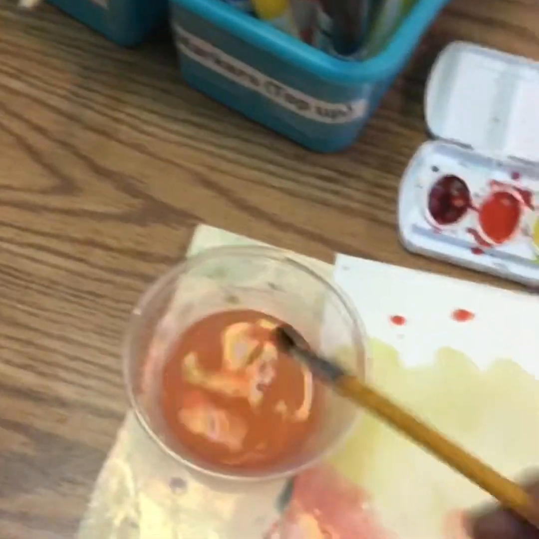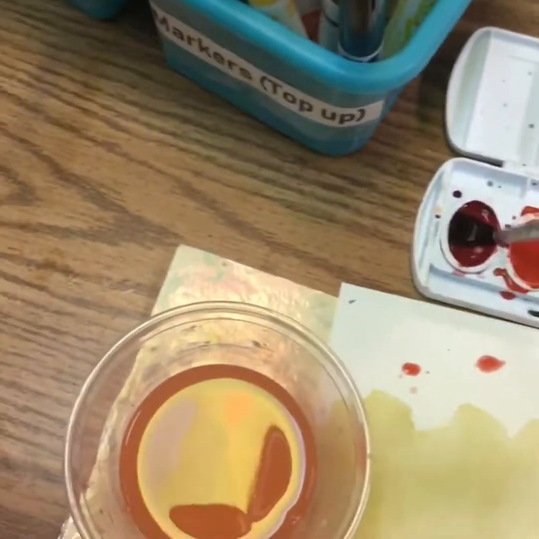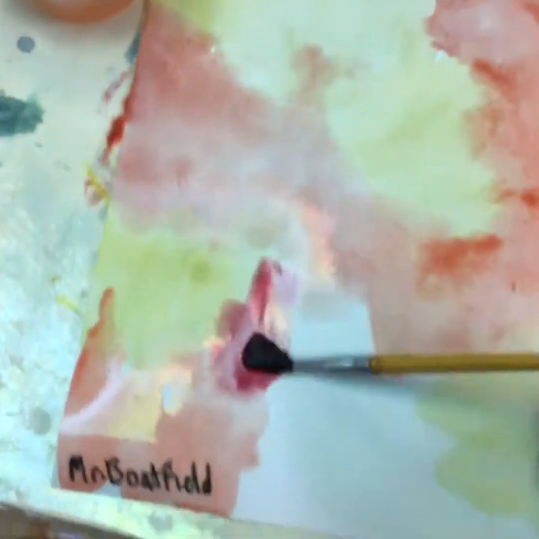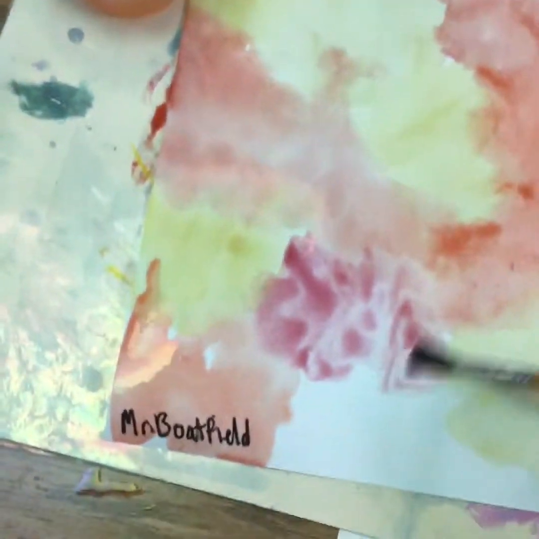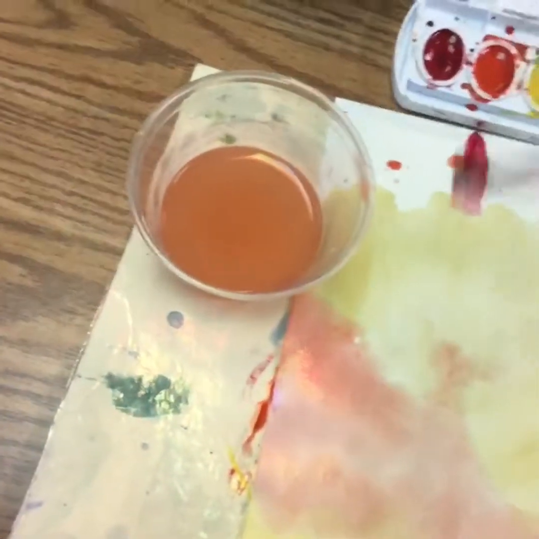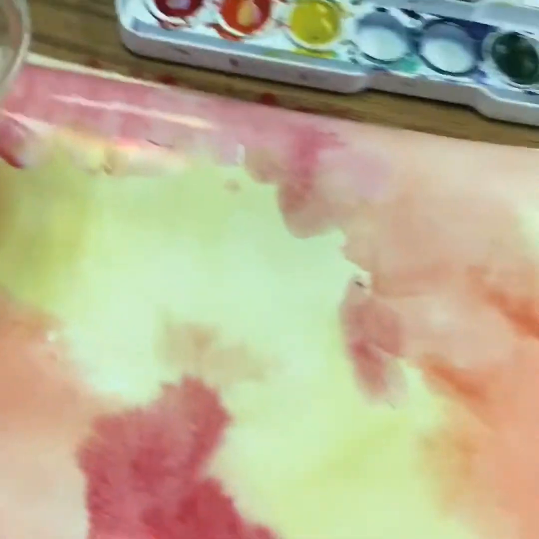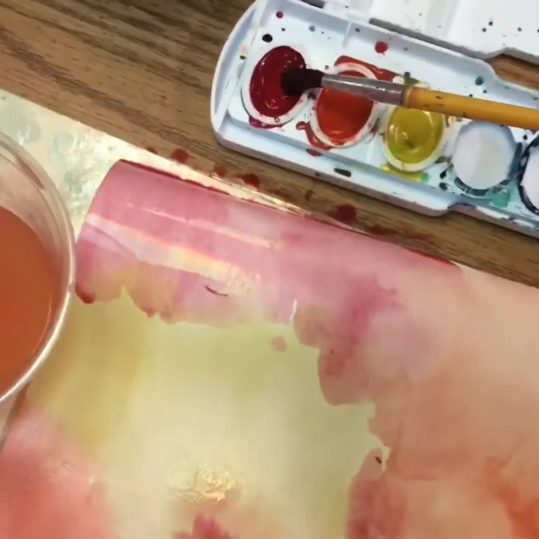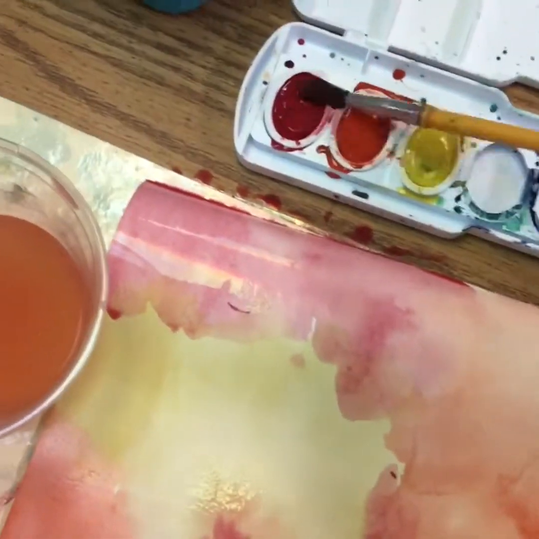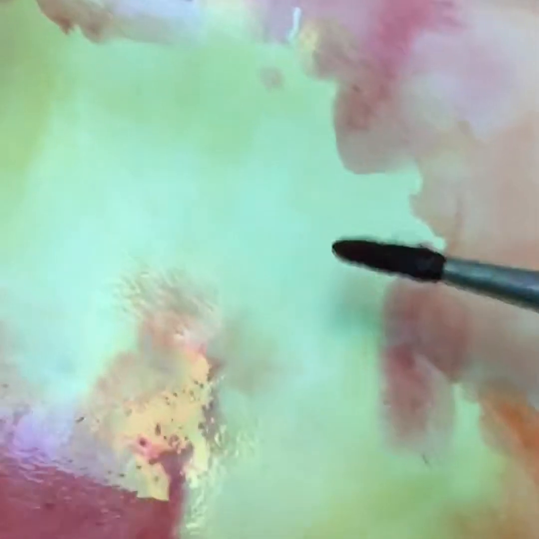Dip, let it drip. And now I'm gonna do my final color of red, and I'm gonna fill in all those white spots. I want this totally filled up with color. That way I know that you are done. So as you're working, you can control how dark your color is. The more you swirl around the oval, the more deeper your color will be.